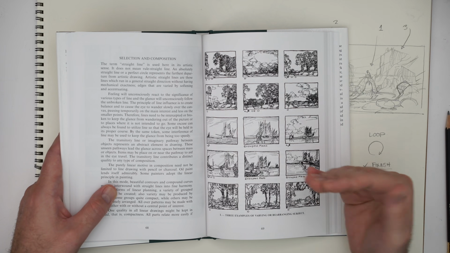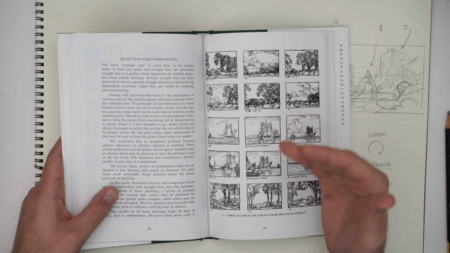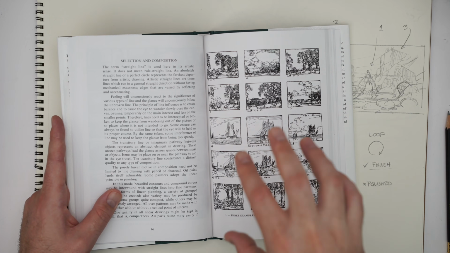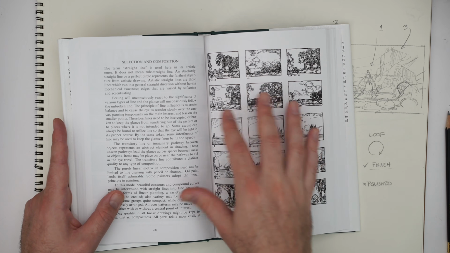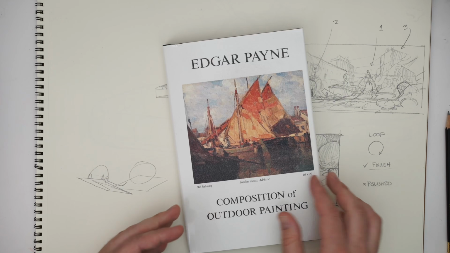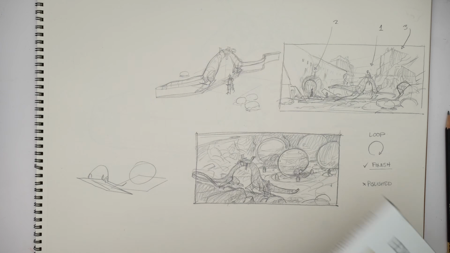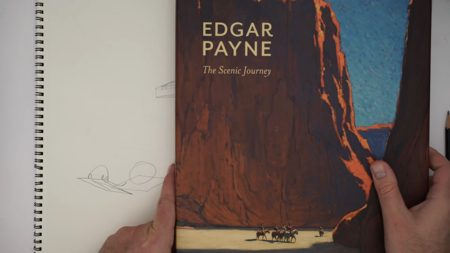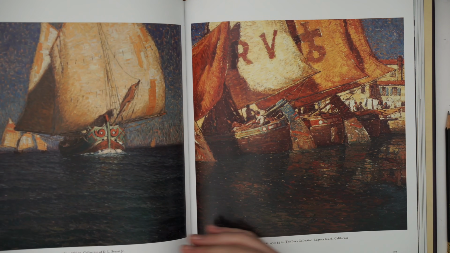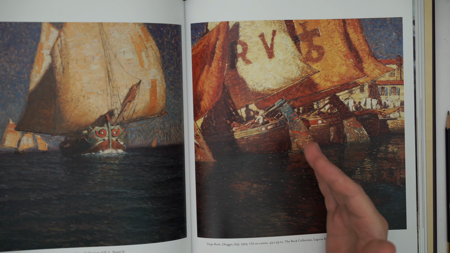Now, again, it's important to remember that if you're doing landscapes or images that don't necessarily have a big story component, you do need to focus on these abstract compositional elements in order to make them look interesting. And again, we'll do some more stuff on this in some other videos at a later date, but certainly if you look at Edgar Payne's work, you can really see that this works, right?